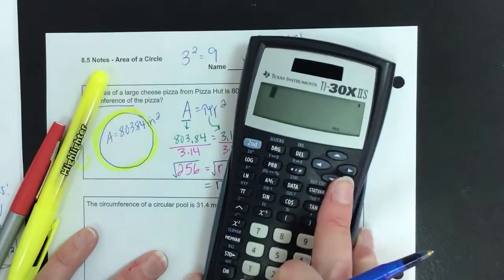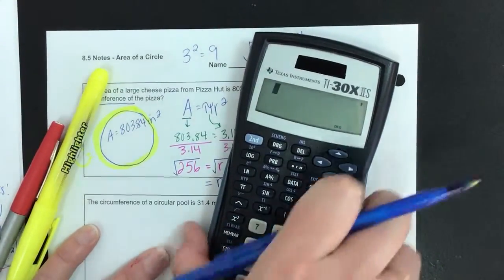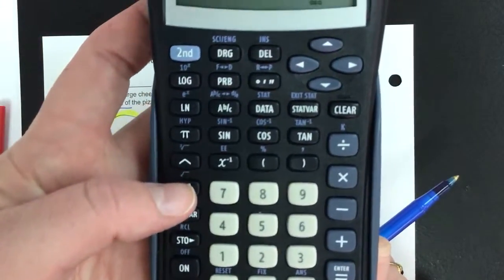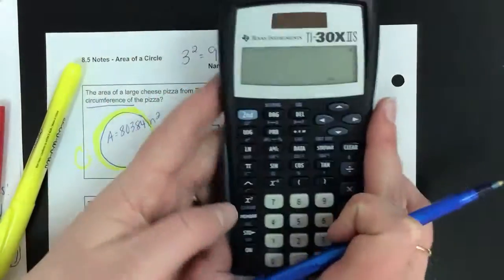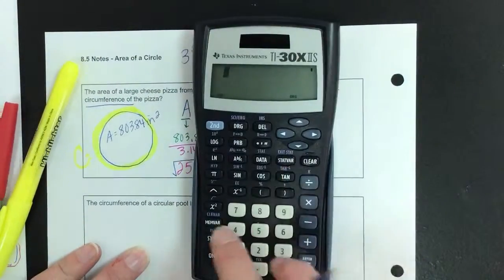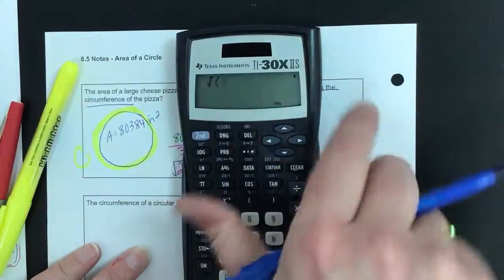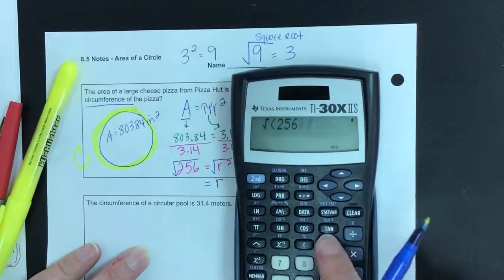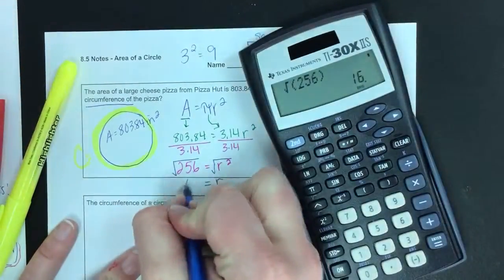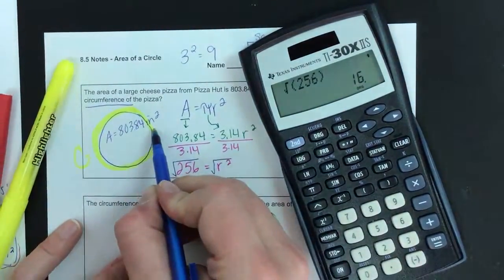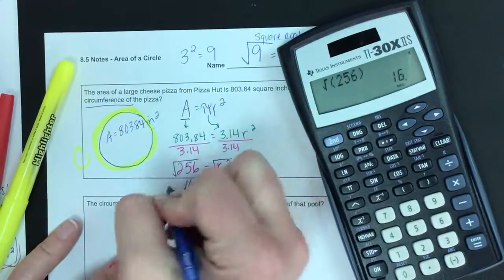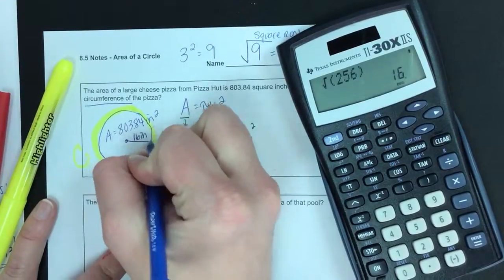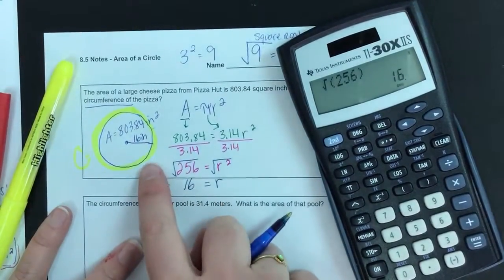See this x squared button? It makes sense that the opposite of the x squared button is printed in purple there, or whatever color yours is. It is the square root button. So to get there, we're going to do second x squared. Now you've got a spot to put in your number, 256. And when you press enter, you find 16. So our radius is 16 inches, because we unsquared those inches. I'm going to add that back to my picture, because r doesn't make as much sense unless I draw it over here.